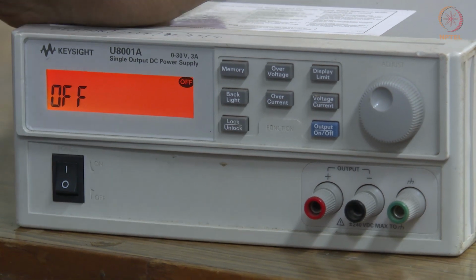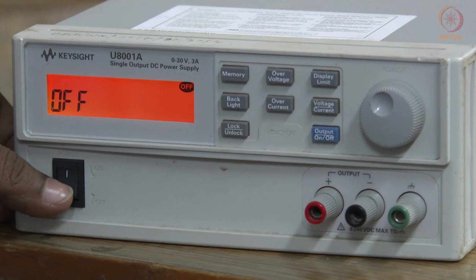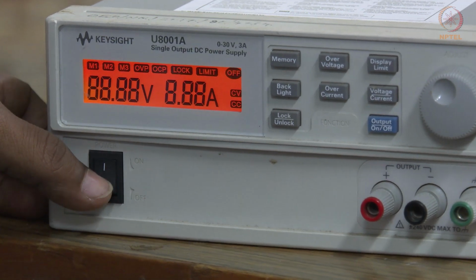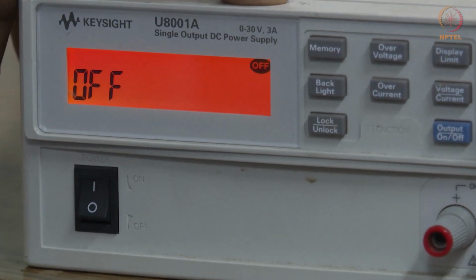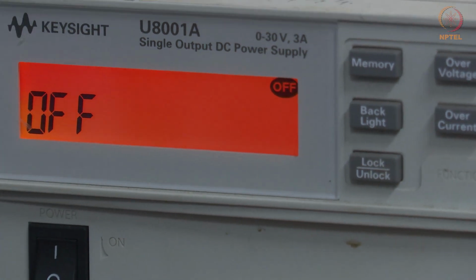It helps to activate the circuits. This is the basic simple on-off switch, so whenever we need, we can switch on and switch off. The capacity of the power supply is 0 to 30 volts, with a maximum current rating of 3 amps.